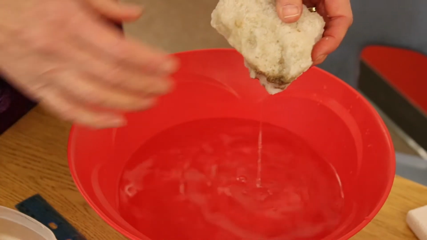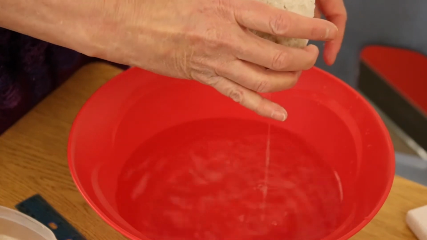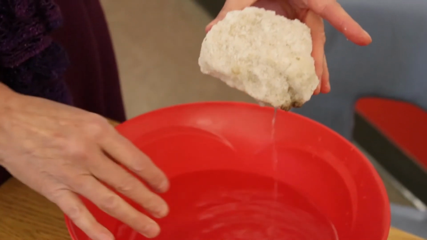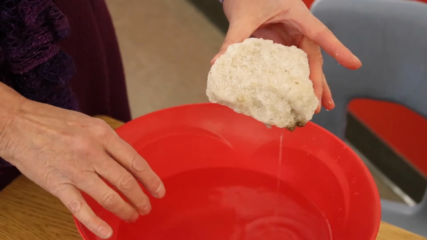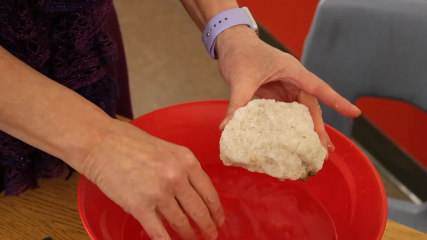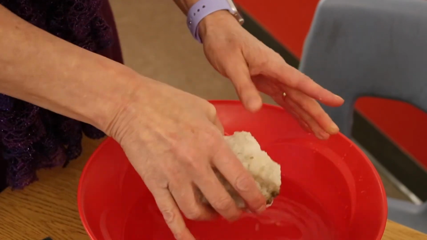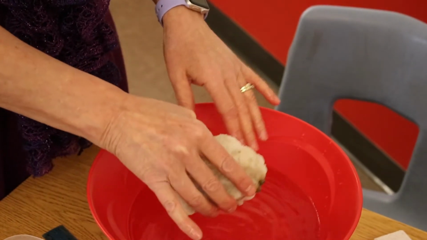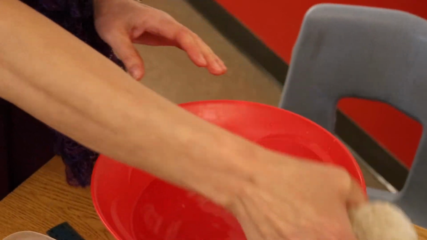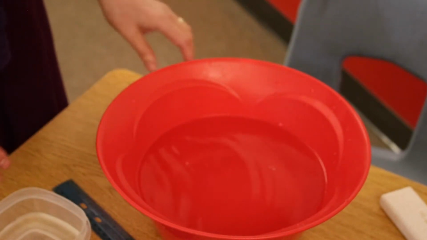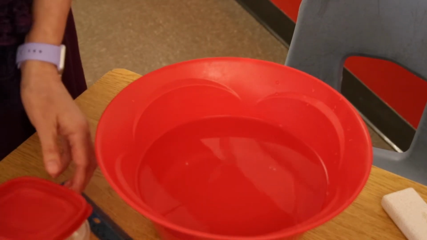Do you notice, though, that this one has holes in it because the vinegar is pouring out the other end? Did you know that some rocks are called porous? Porous means there's holes in them. You didn't see any of the liquid go through with the other rock, did you? Okay, so you're going to do all of those experiments with your family.